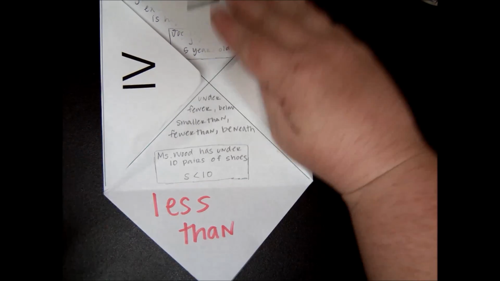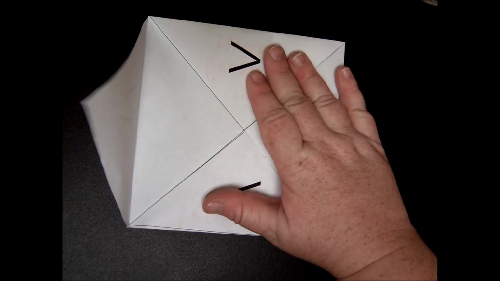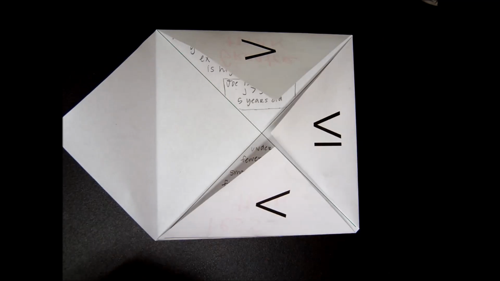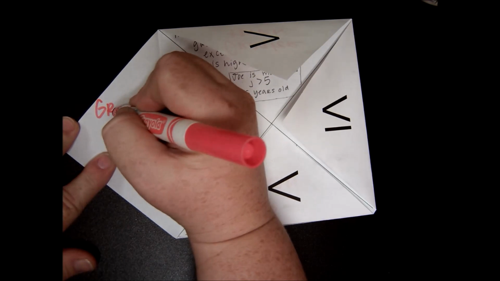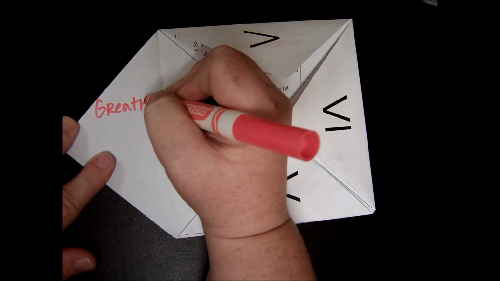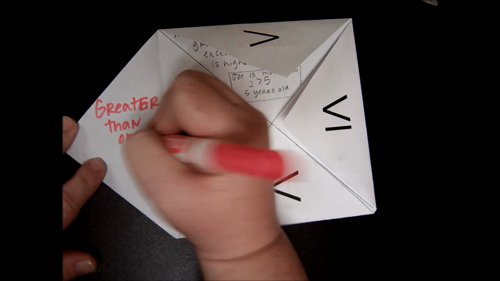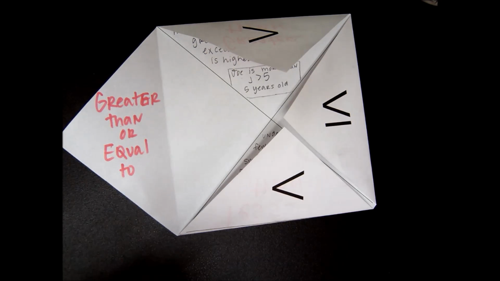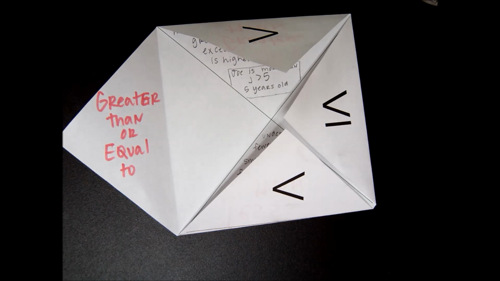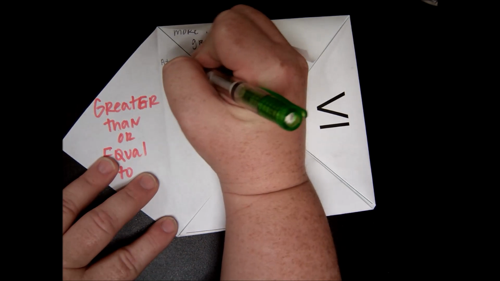All right, so let's move on to the greater than or equal to. So here we're going to write greater than or equal to. So for this, I can use words like at least.